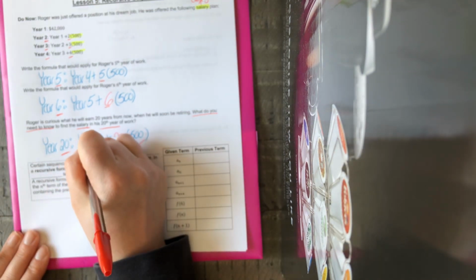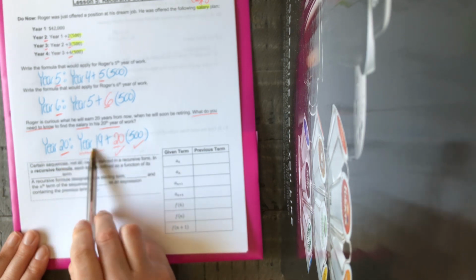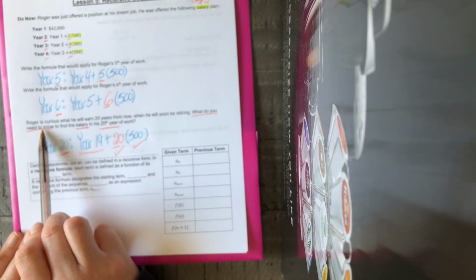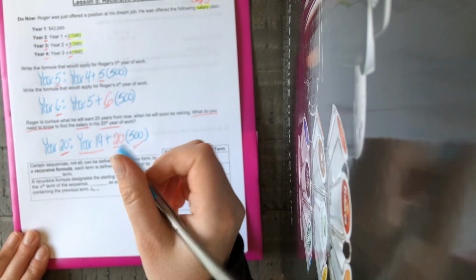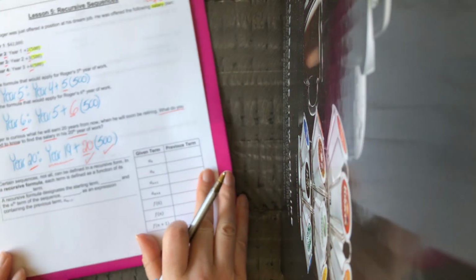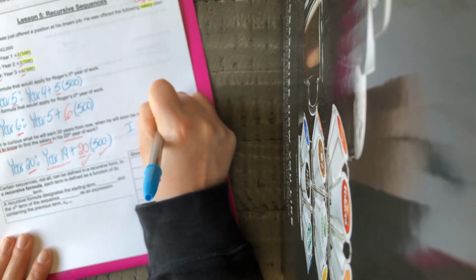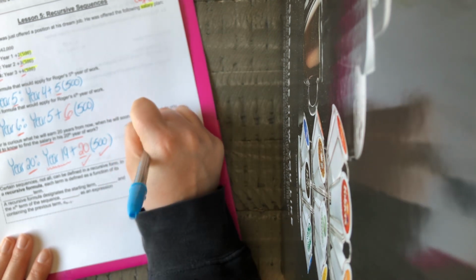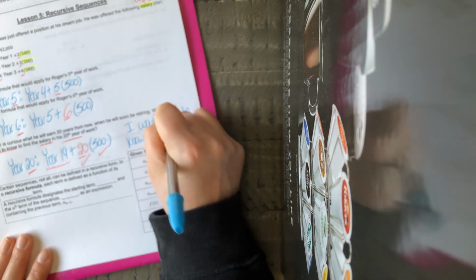that year 19, I don't know year 19. I can't just plug it in. I'd have to find that. So what do you need to know to find his salary in the 20th year? Well, I would need to know his 19th year salary.